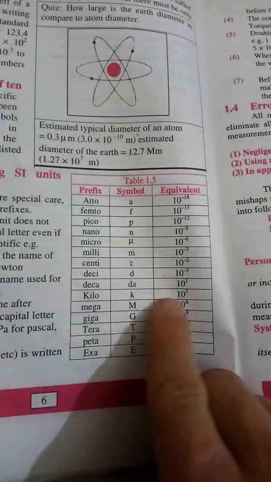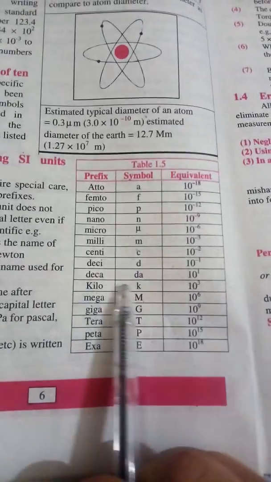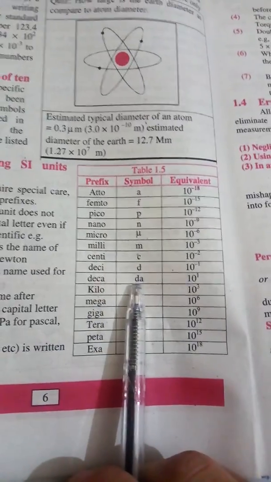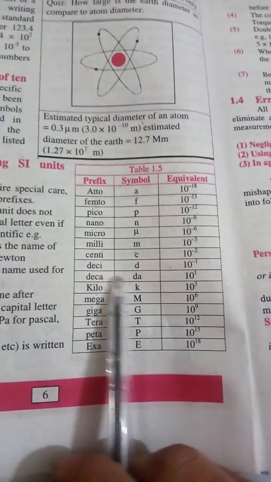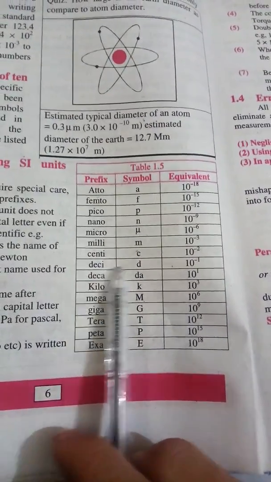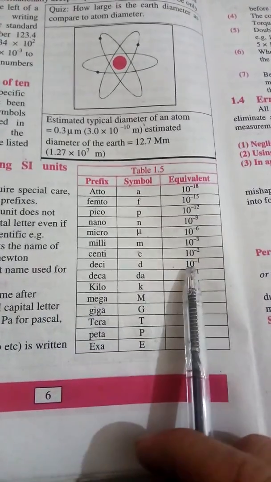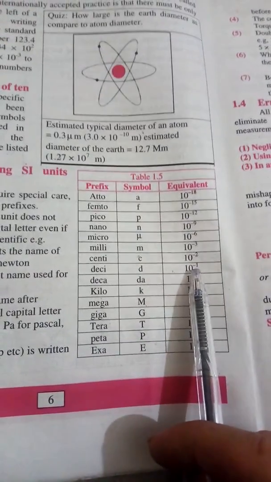So for example, 10 raised to power 1 will be deca, whose symbol is Da, and deci, which is d, and it is in the negative.